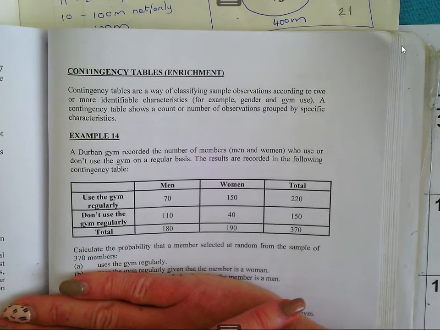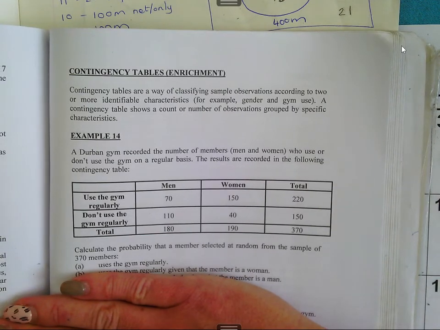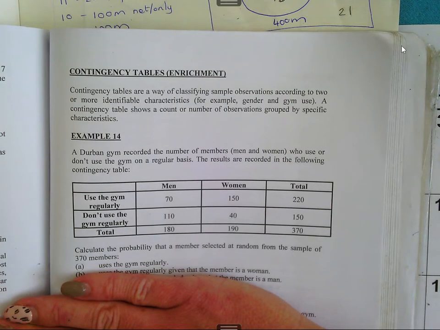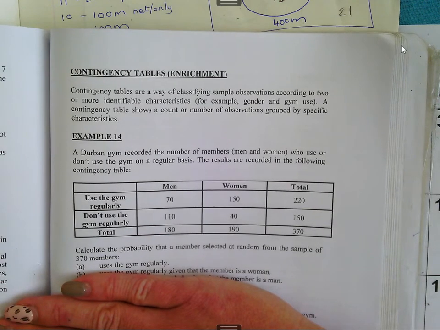What's the probability that a member selected at random uses the gym regularly? So how many people use the gym regularly? 220. And how many are there in total? So the probability will be 220 over 370. That's easy enough, right? Because they were referring to the number of people.